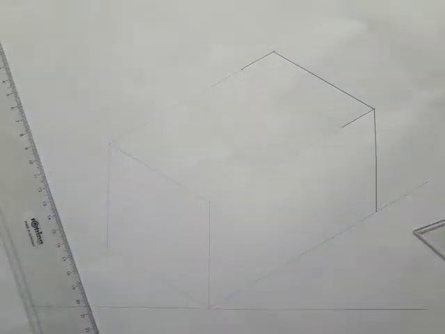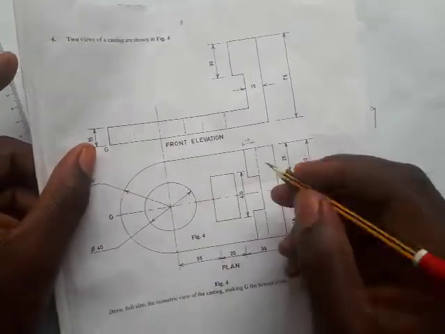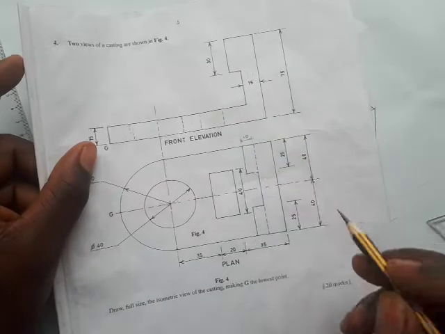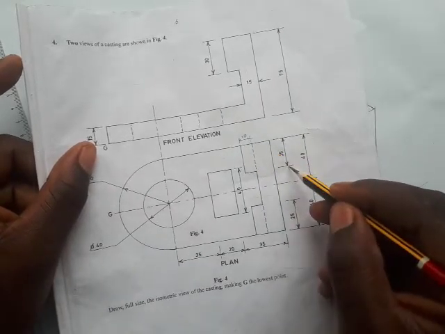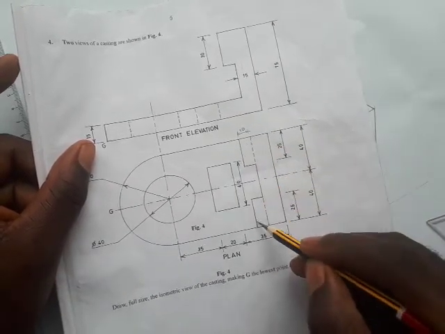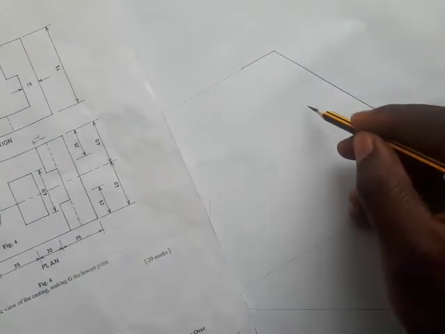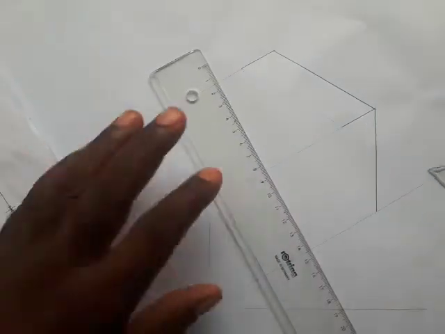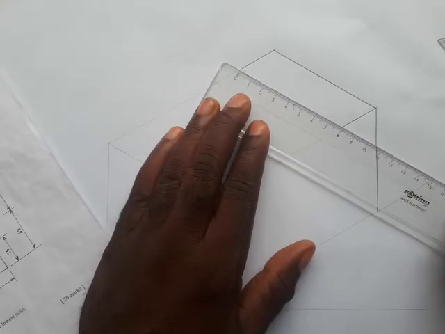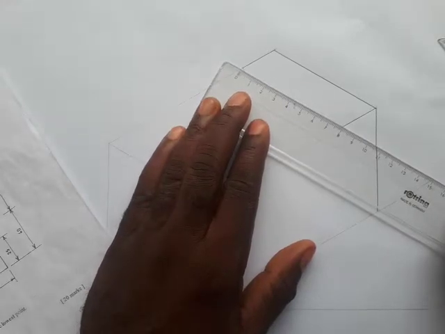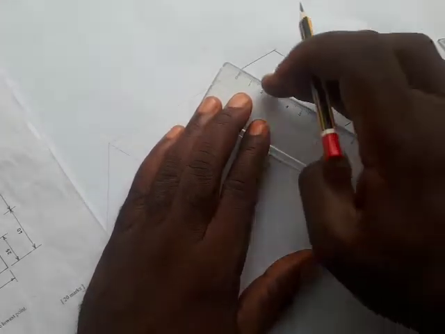25. Okay, now this is from here 25 as well, so I'm going to measure 25 here and measure 25 here. That is 25 this way, 25 this way. So I'm going to use my ruler to do just that. So this is 80 from here to here, 80.